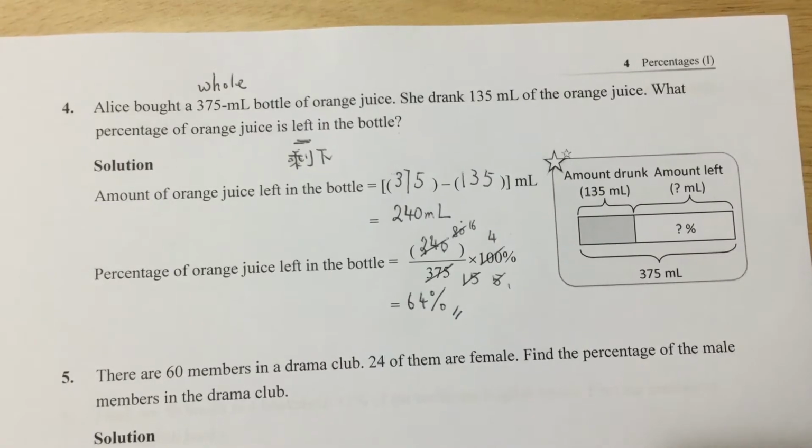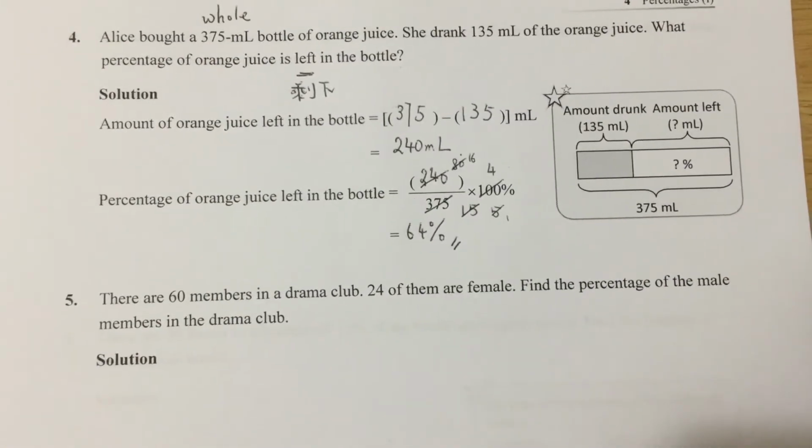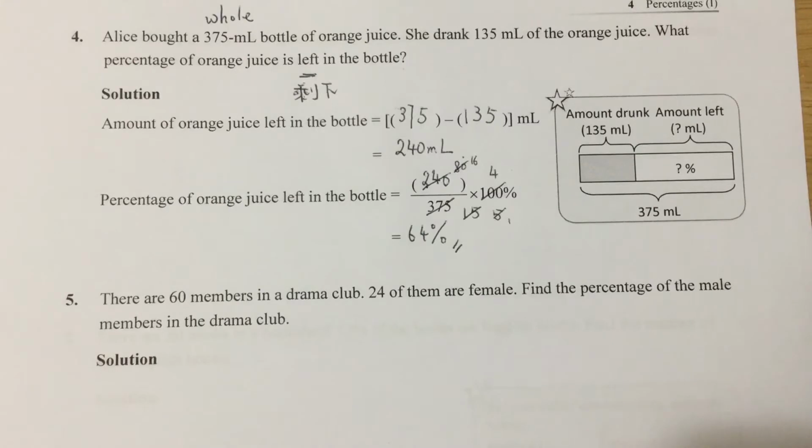Okay, if there's no problem, I'll go to question 5. And now this is your turn for you all to think first how to do it in 15 seconds.